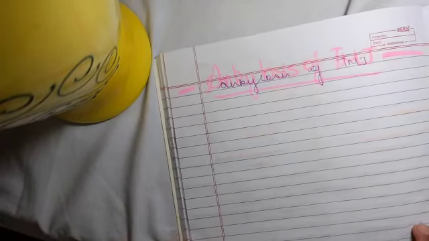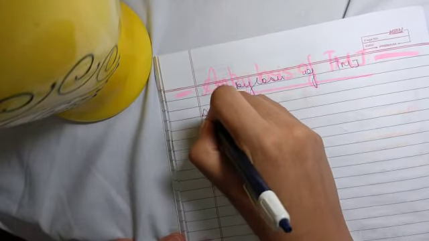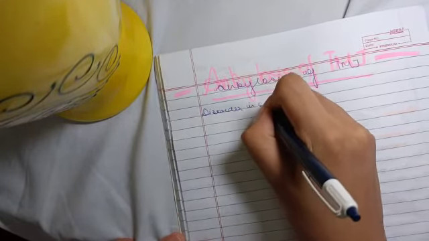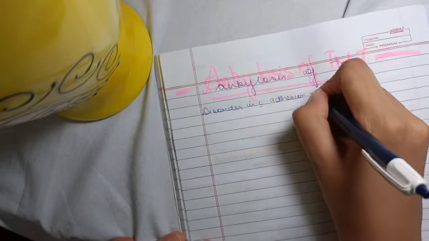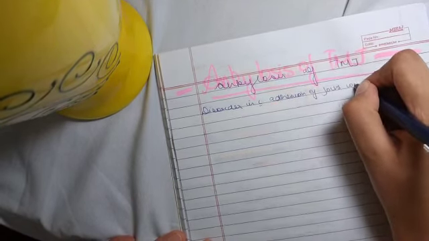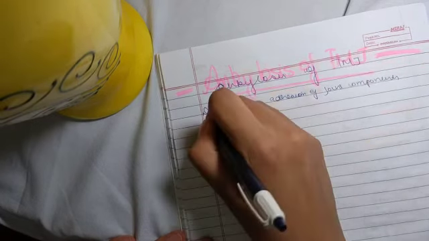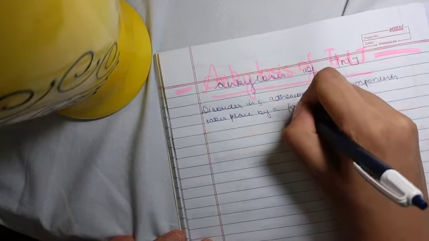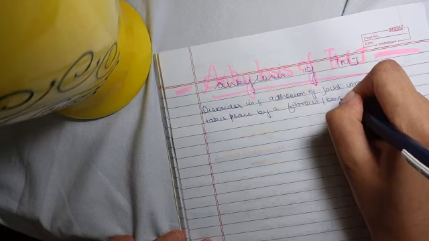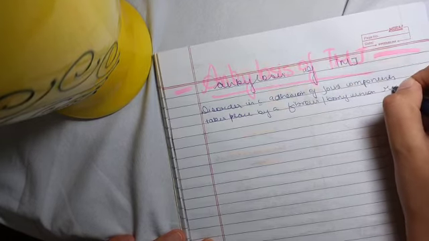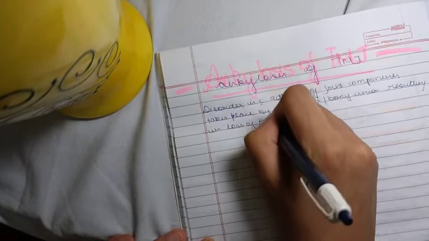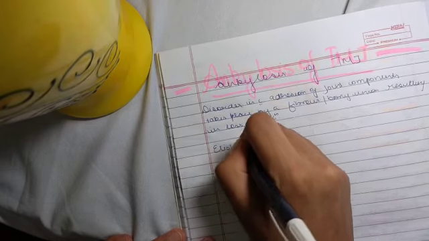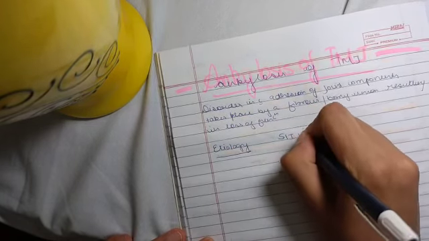In this video, we'll discuss the ankylosis of TMJ. So basically, what is ankylosis? It is a disorder in which adhesion of joint components takes place by a fibrous or a bony union, resulting in loss of function.